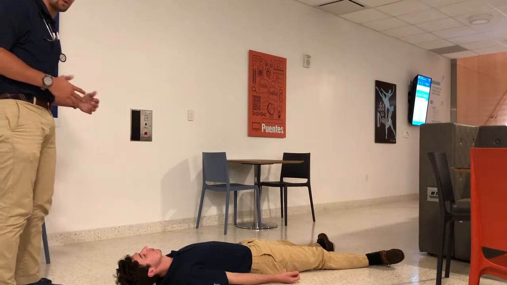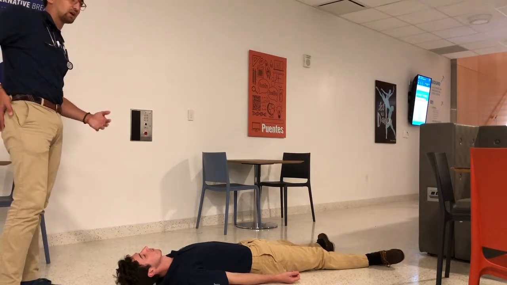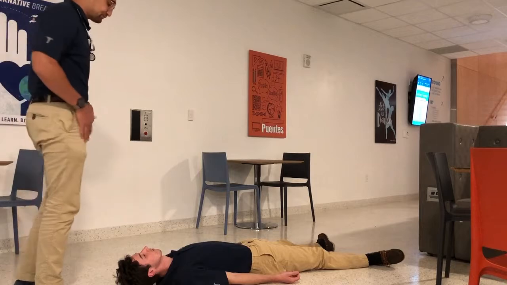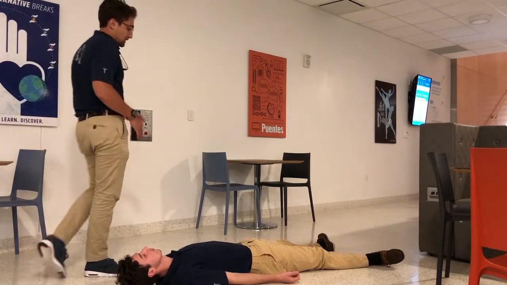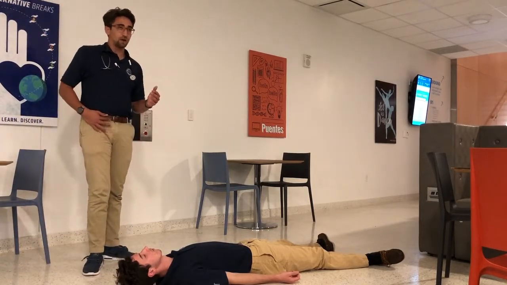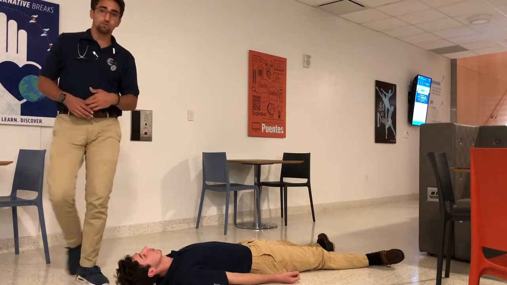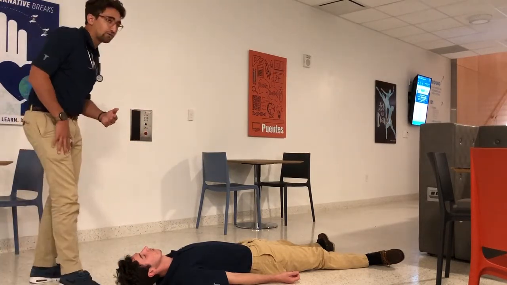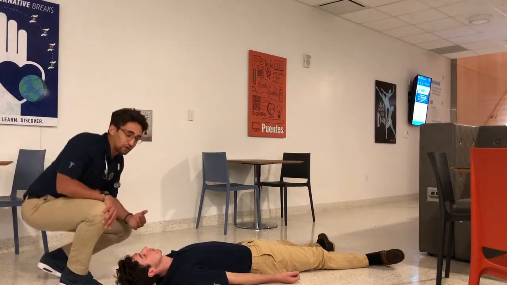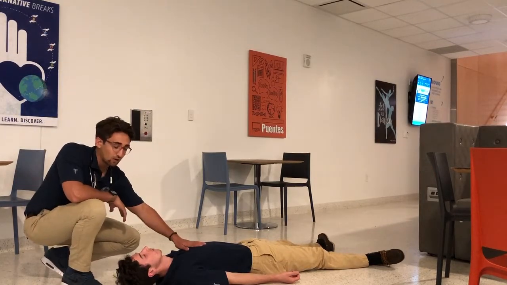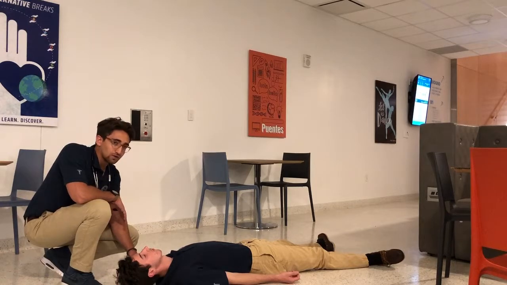that this is a trauma situation, I'm going to apply C-spine on the patient. As I roll up, my chief complaint would definitely be unconsciousness. So I would immediately check for pulse and for breathing. He has chest rise and fall. I'm checking for a pulse.